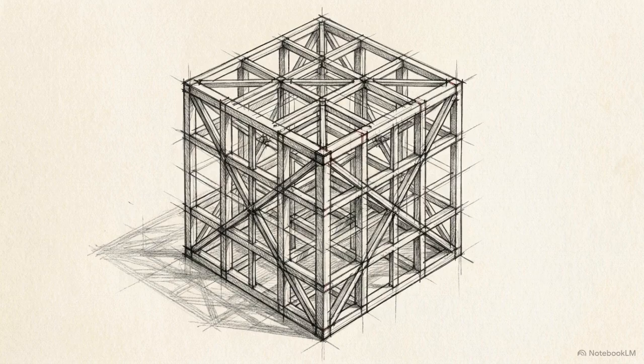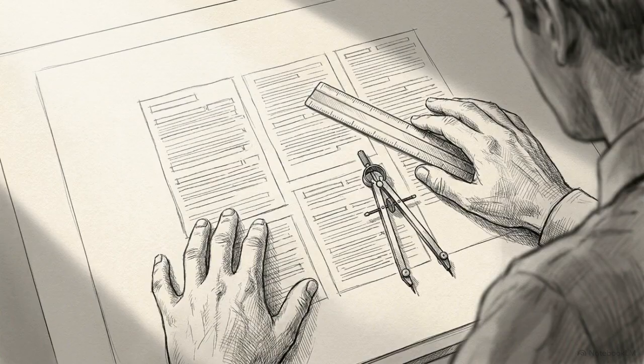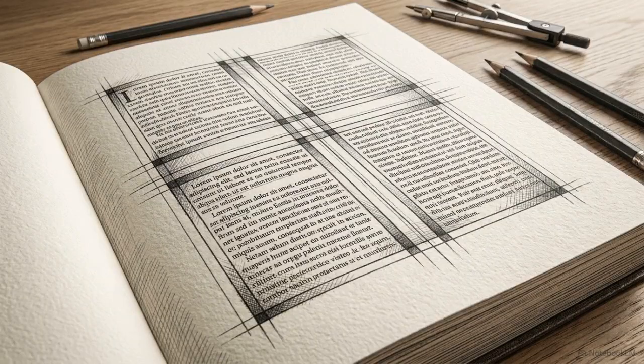A functional body paragraph operates as a piece of predictable microarchitecture, where every sentence serves a specific structural purpose. Mastering the blueprint of this microarchitecture is the most critical skill a university writer can develop. It is the only way to turn a chaotic jumble of thoughts into a structurally sound, convincing argument.